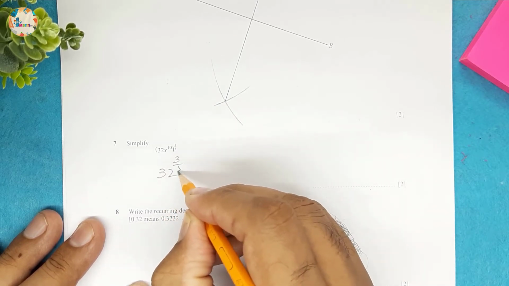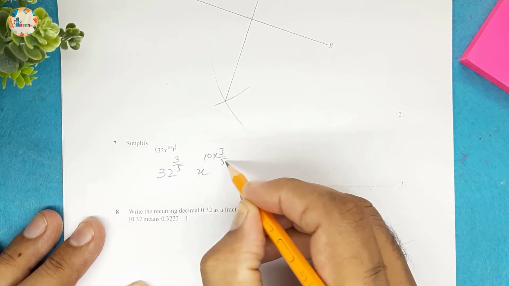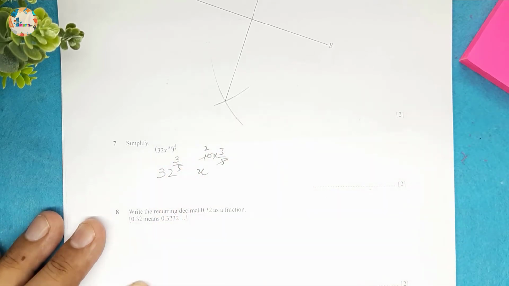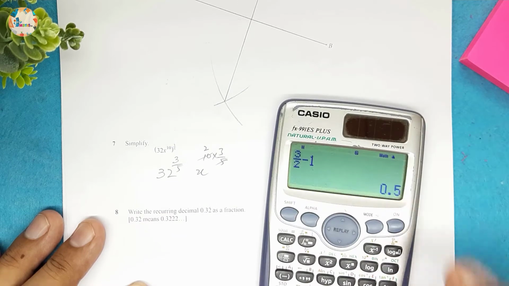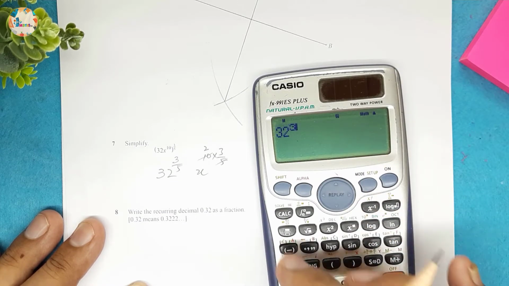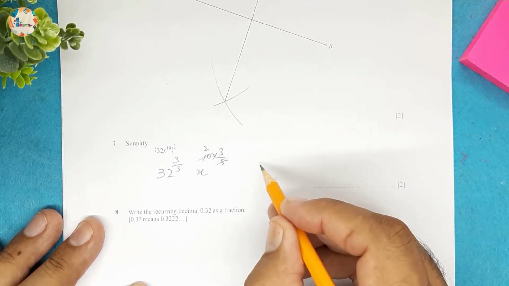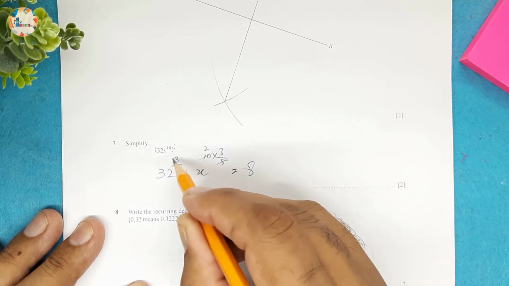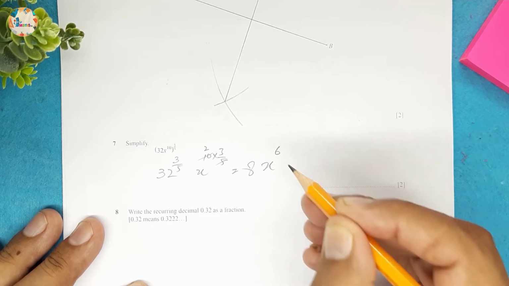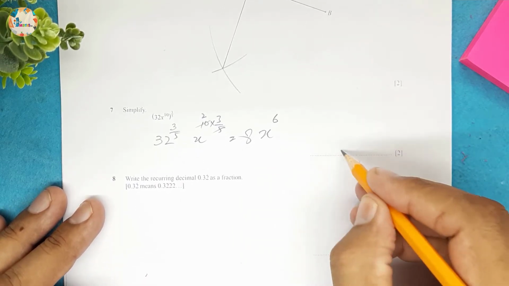Question number 7, simplify the power. We can separate for all. So this will be 3 by 5, and x raised to 10 into 3 by 5. This 5 will be cancelled, so 5 2s are 10, and 32 raised to the power 3 by 5 we can simplify. 32 raised to the power 3 over 5 will be equal to 8. So we can write this one as 8, and x raised to 2 into 3 will be 6. So 8x raised to the power 6 will be our answer.